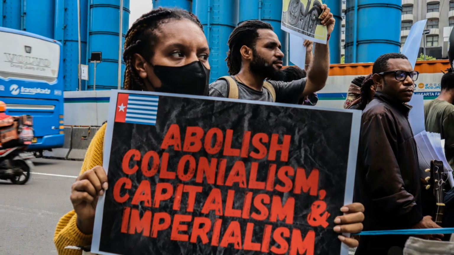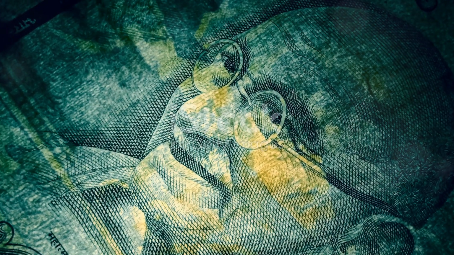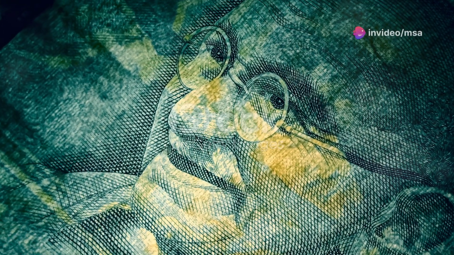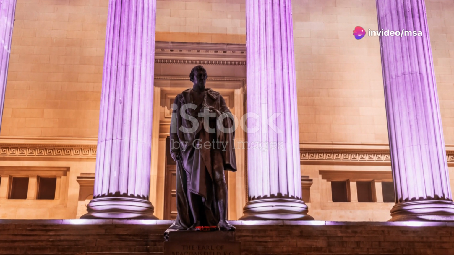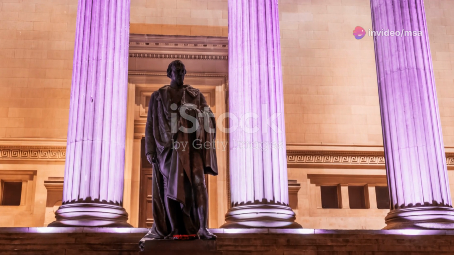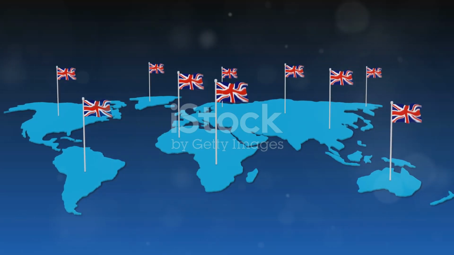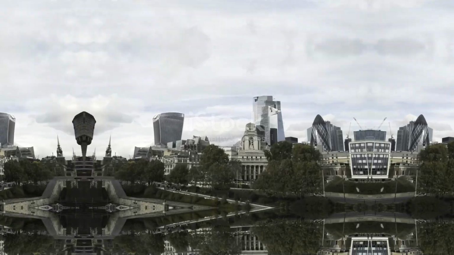Anti-colonial movements began to emerge, challenging the legitimacy of British rule and demanding self-determination for colonized peoples. Yet, despite these challenges, the British Empire stood as a testament to Britain's power and influence, its legacy forever etched in the annals of history.